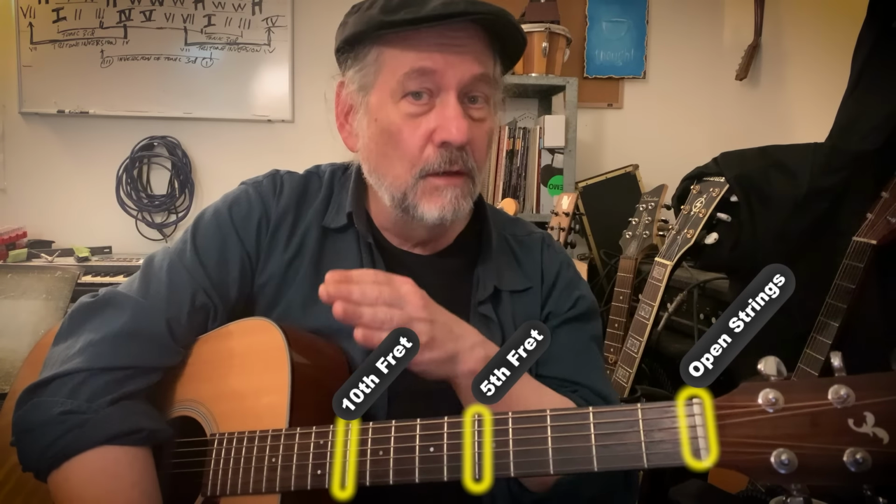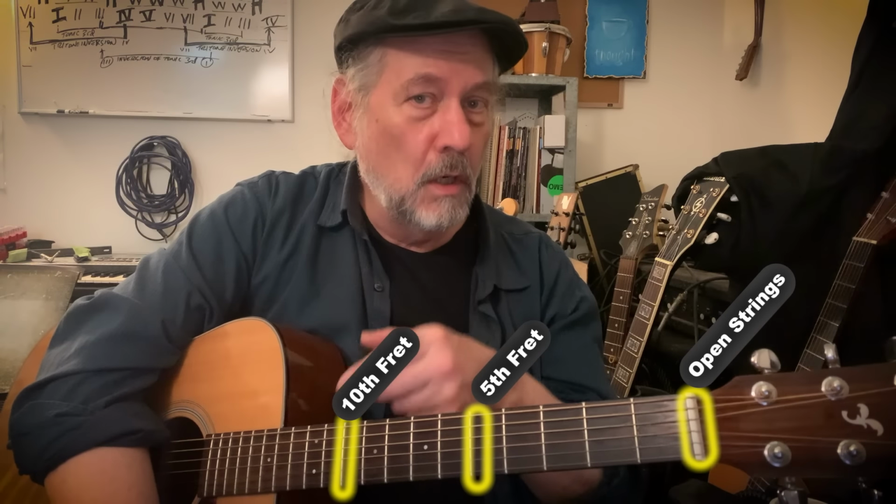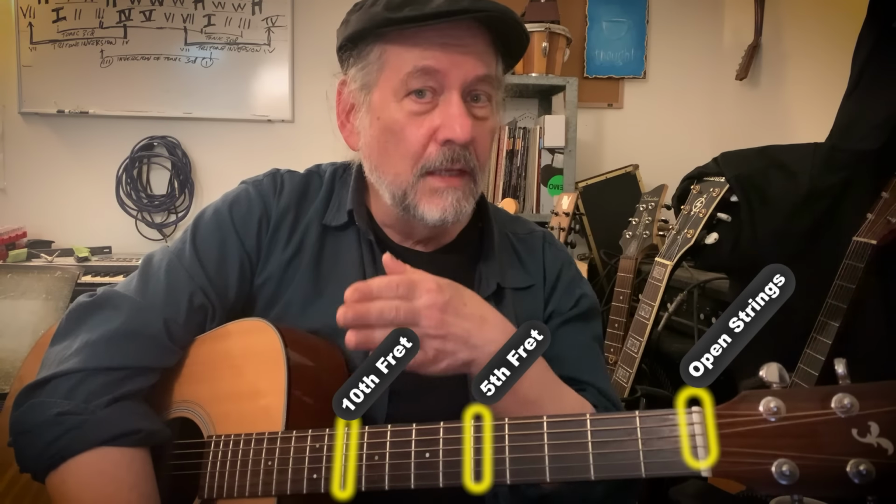The open strings, the 5th fret, and the 10th fret each feature a note belonging to the key of C on every string in that position. Now that is only true of those 3 positions, and of course the 12th fret, which is the open strings again. That will always be true.